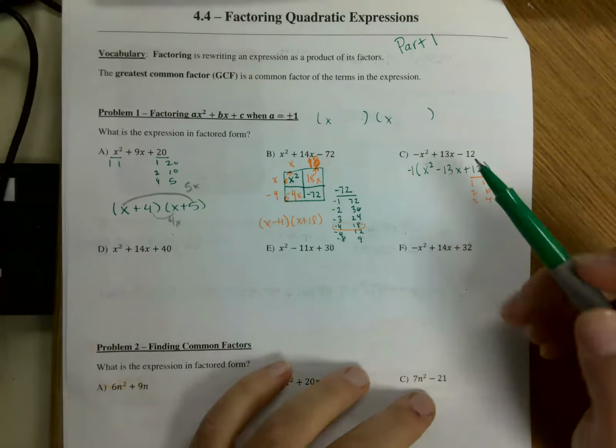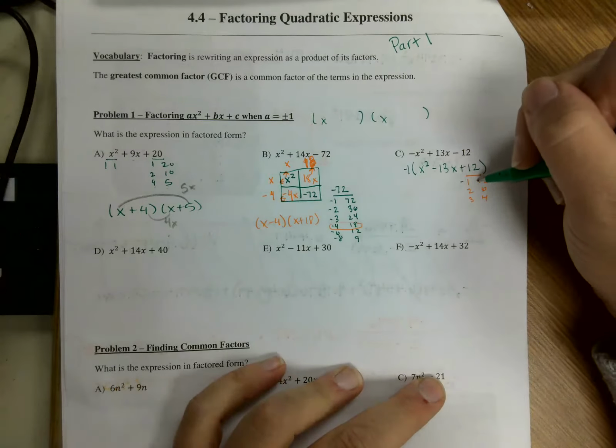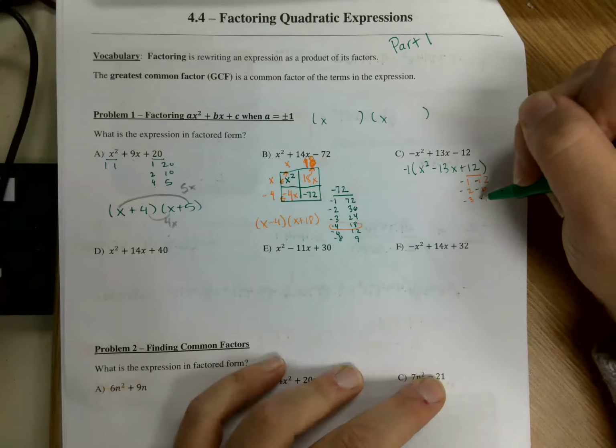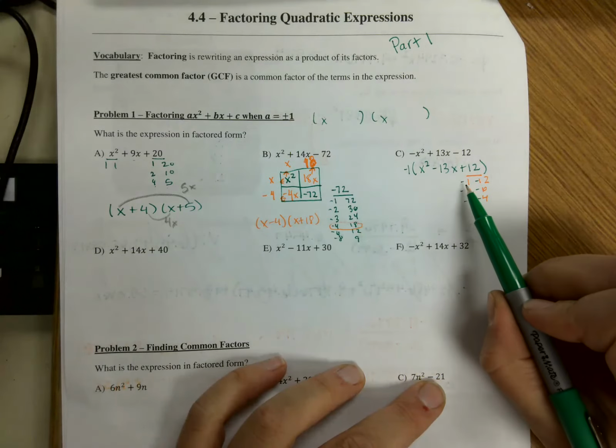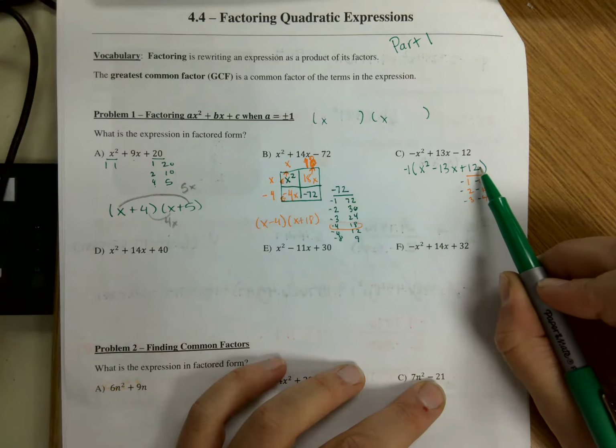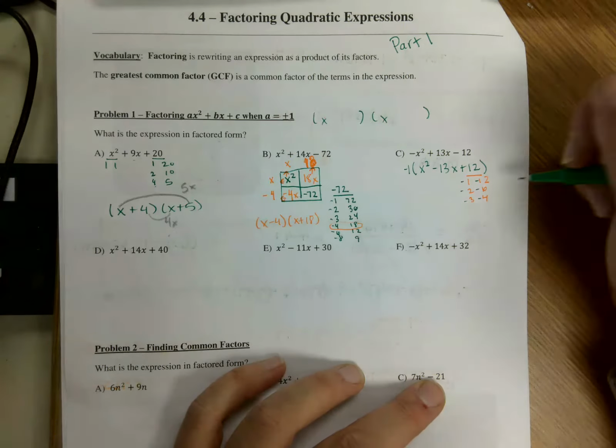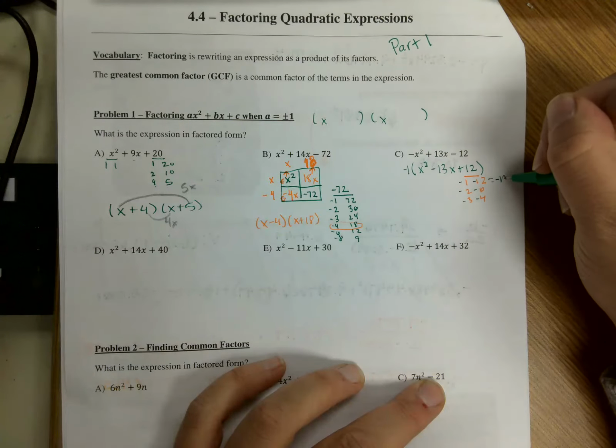So it's a +12, but I have to add to get negative. So that means both of these have to be negative. A negative times a negative would give me a positive. -1 times -12 is a +12. But, oh, look at that. If I add those together, that would give me a -13.